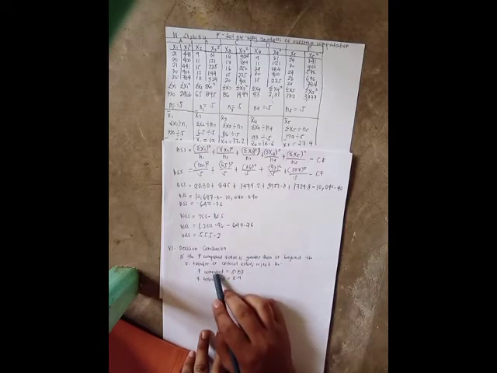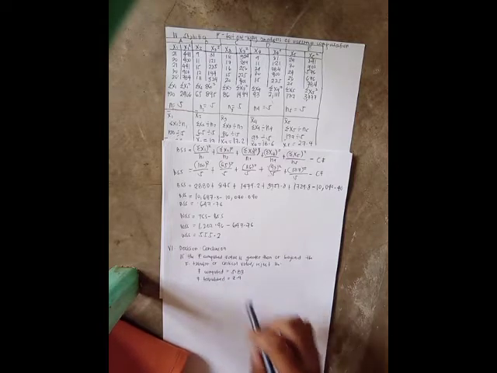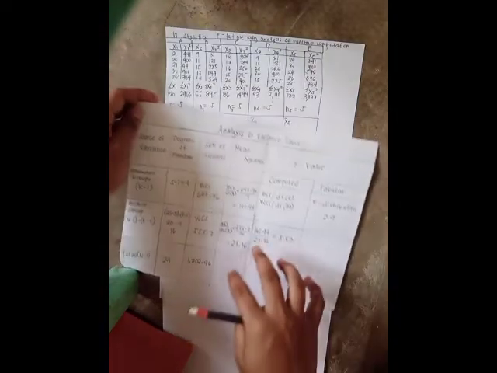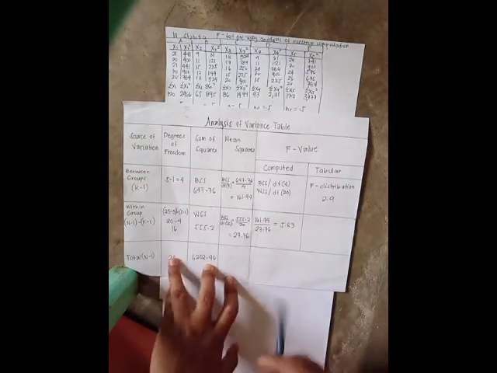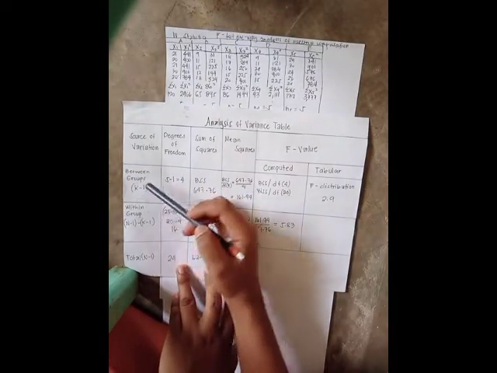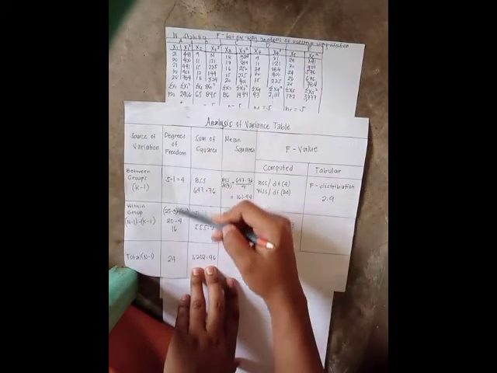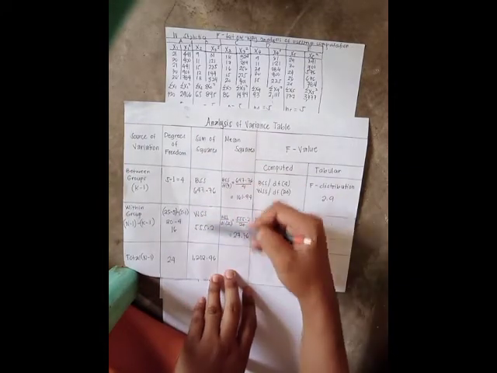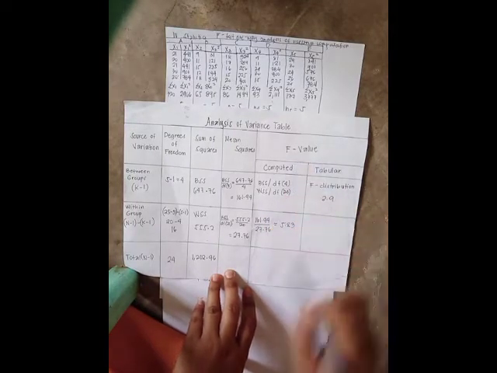So our F test is computed as 5.833 and our F tabulated is equal to 2.9. So how did I get it? Here's our analysis of variance table. We have the source of variation, the between groups and within groups, the degrees of freedom, our sum of squares, mean square, and our F value.